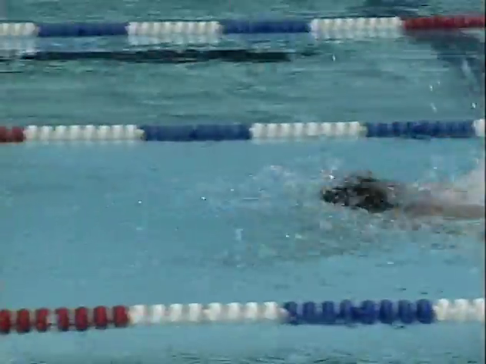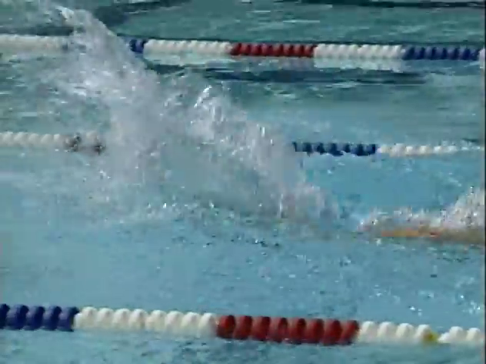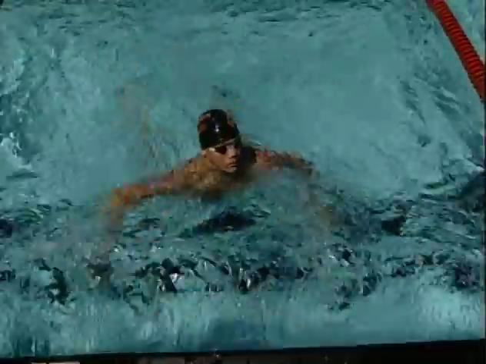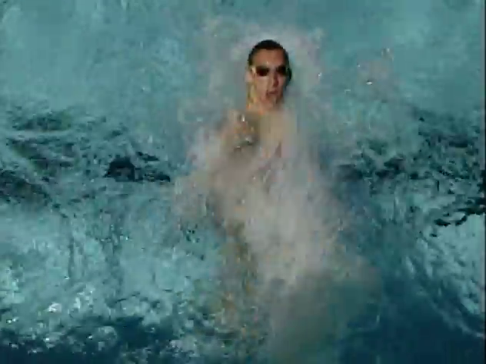Swimmer number 1's arms are not moving in a simultaneous manner. This is not legal. Swimmer number 2 is doing an underwater recovery. This is not legal. Swimmer number 3 is swimming legally. Swimmer number 4 does a one-hand touch. This is illegal.